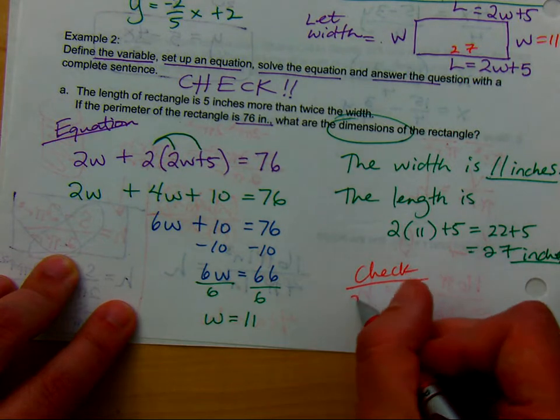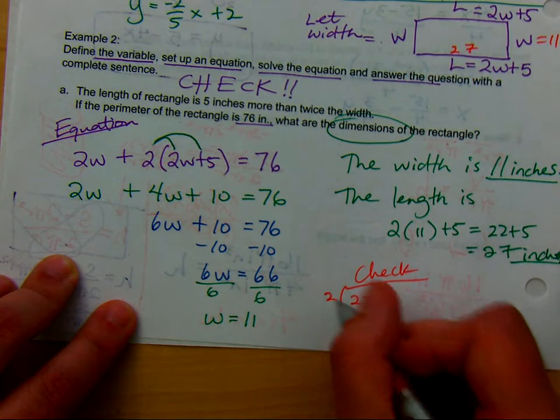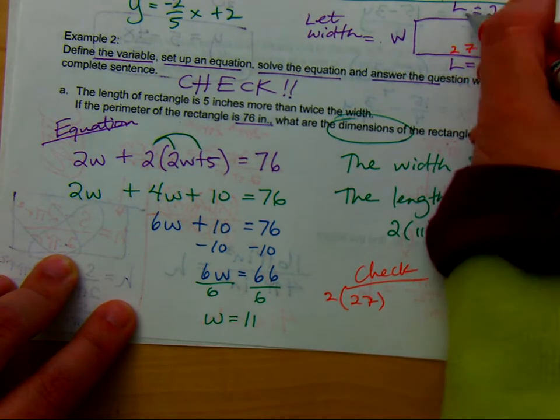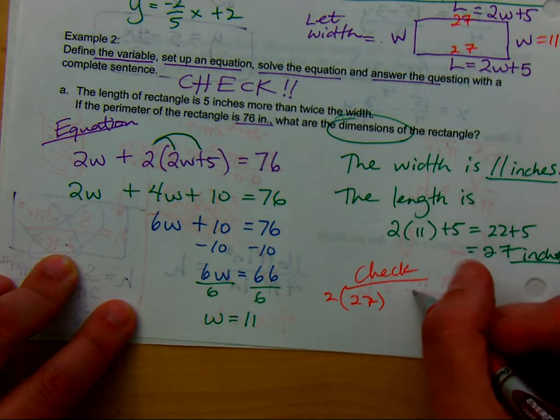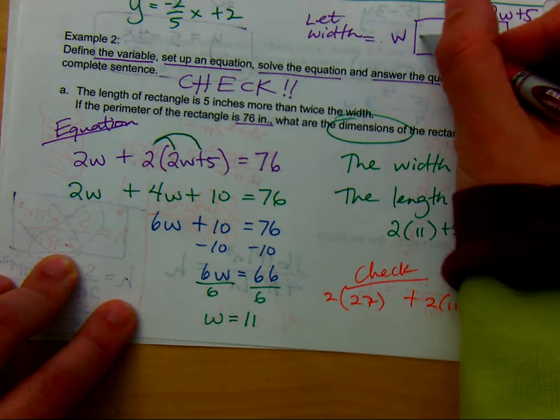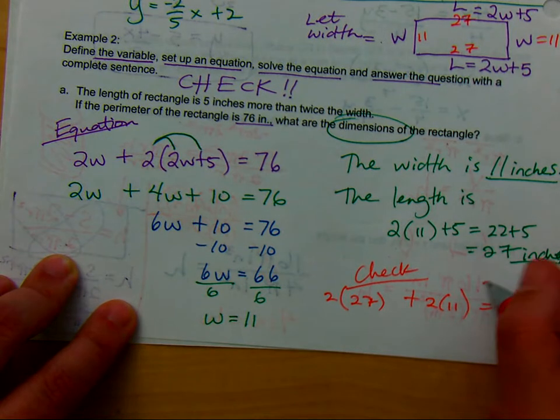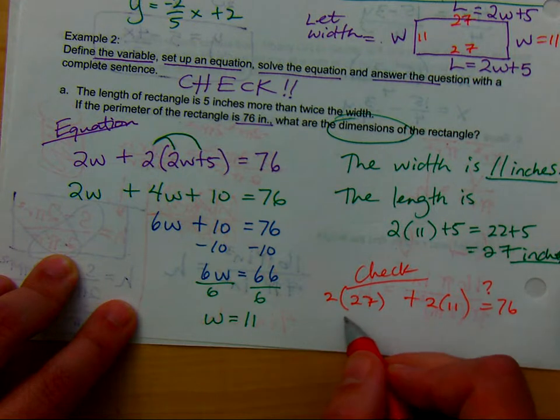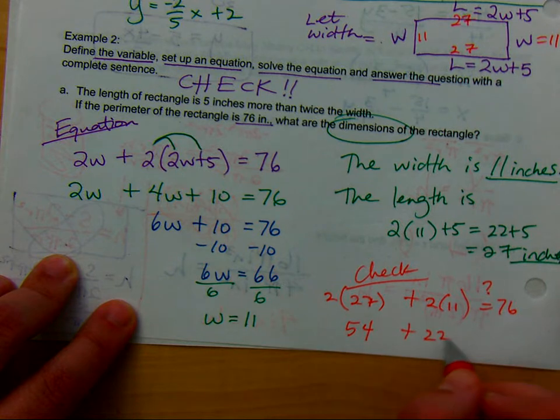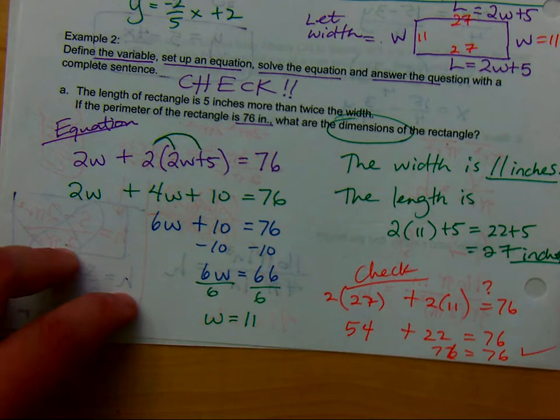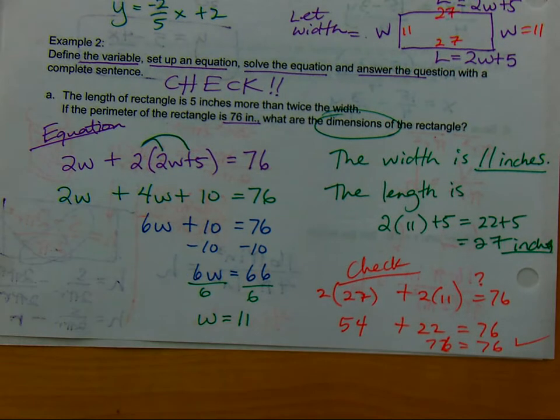So I would go 27 times 2, since I have 2 lengths, plus 2 times 11, and is that equal to 76? 2 times 27 is 54, plus 22 is 76, and that's true that 76 equals 76. So that check confirms that we got the right answer.